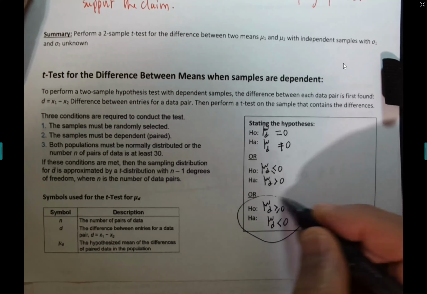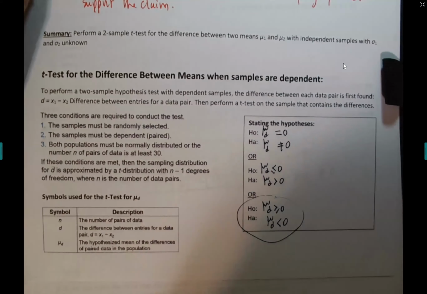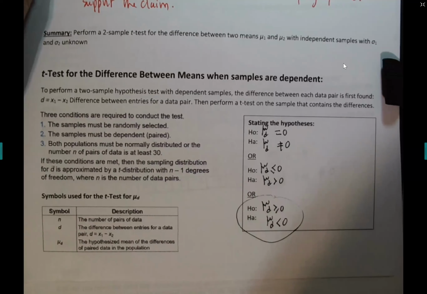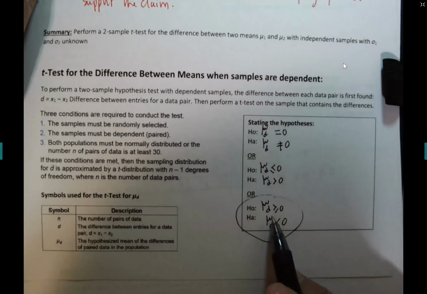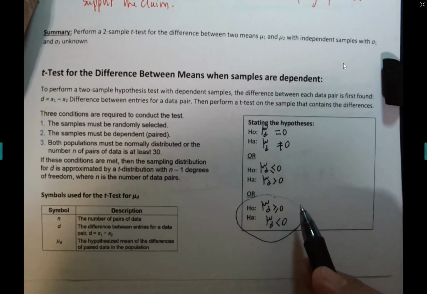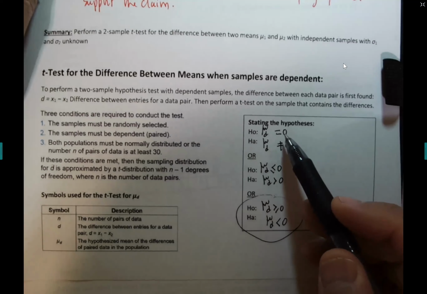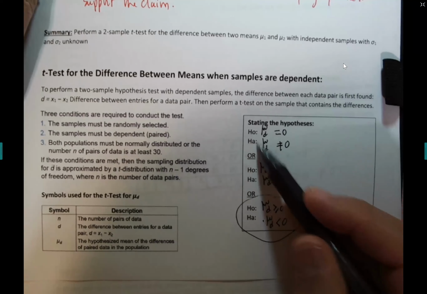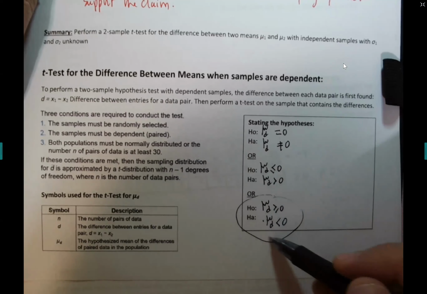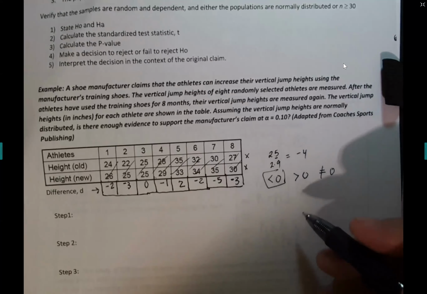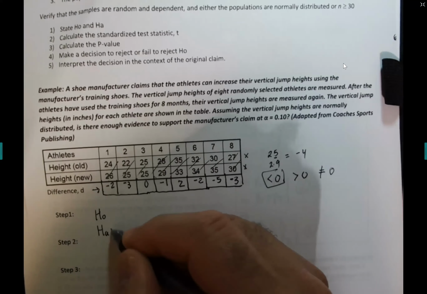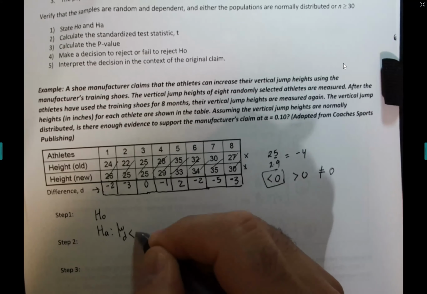And for our case, guys, it's going to be this scenario. Why? Because we want the difference to be negative. That's the old minus new. We want that to be negative, and that's what we're going to test. And this is how you state the null and the alternative hypothesis. You always select one of the three here, either this set or that set or the third one. And for step number one, H0, HA, it's going to be this.